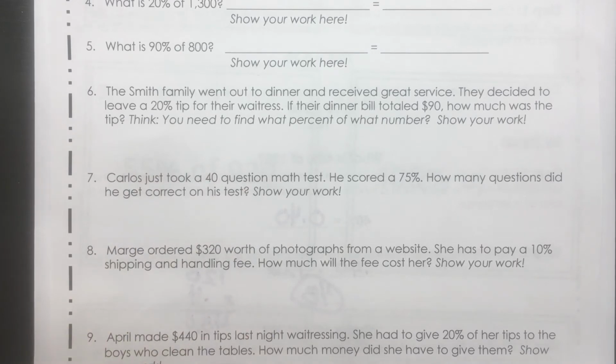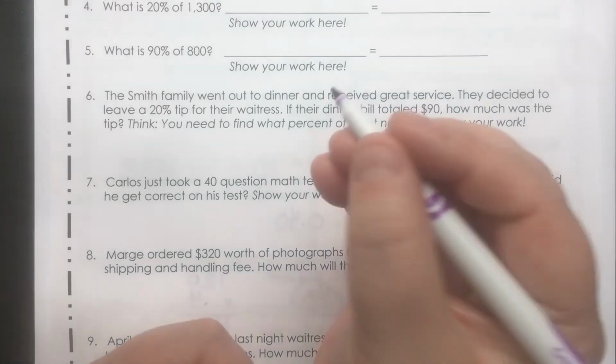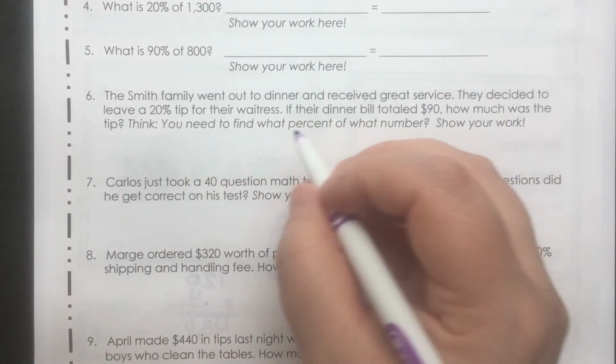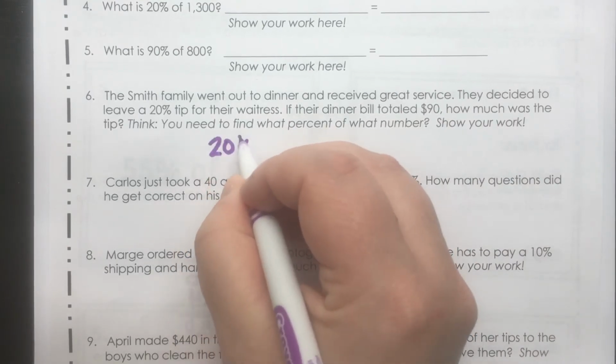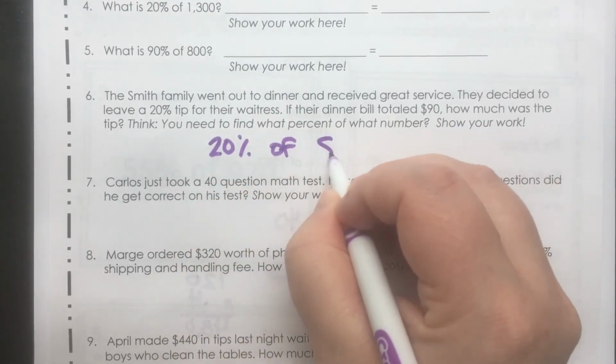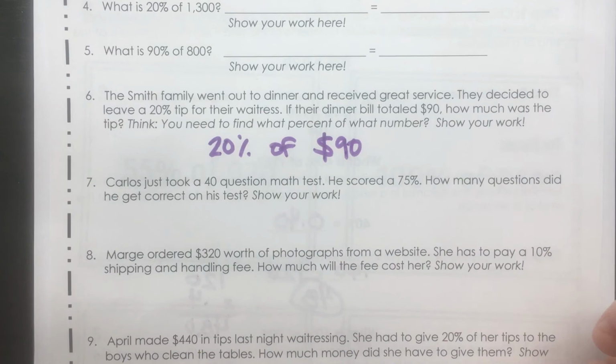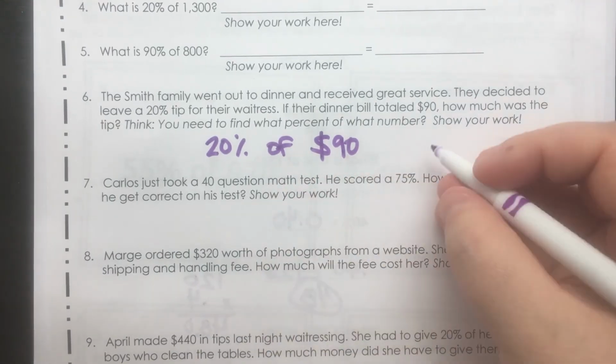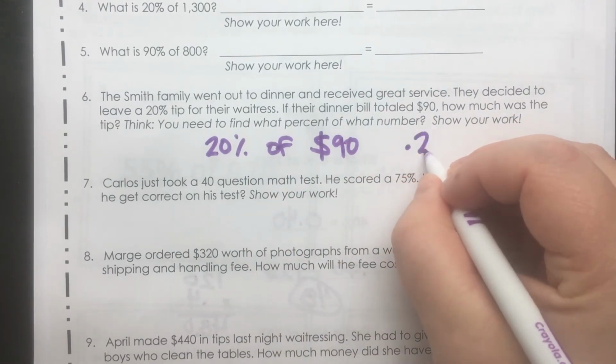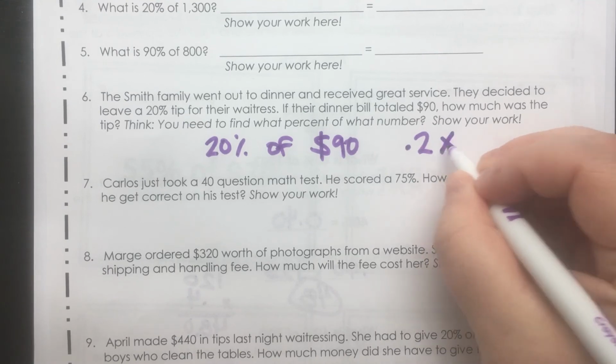So on number 6, it says the Smith family went out to dinner and received great service. They decided to leave a 20% tip for their waitress. If their dinner bill totaled $90, how much was the tip? So if we set it up like we've been doing this, we're finding out what is 20% of $90. All right? And so then we're going to do the same thing where we set it up as a decimal. Of means multiply.